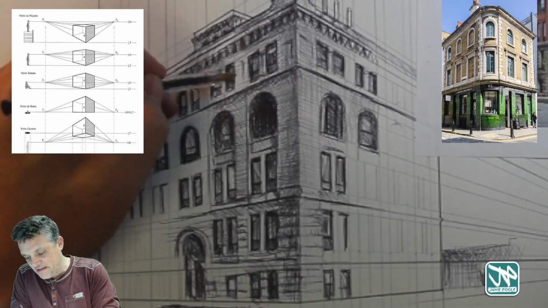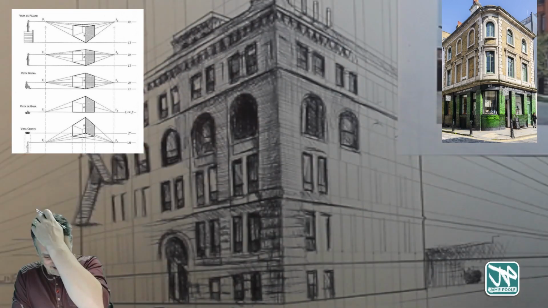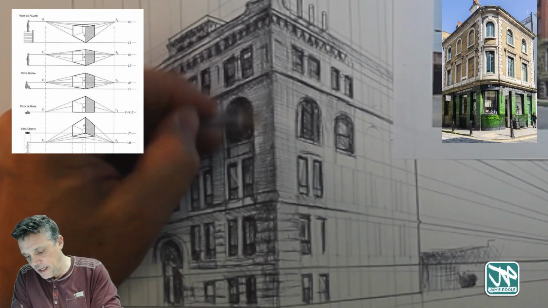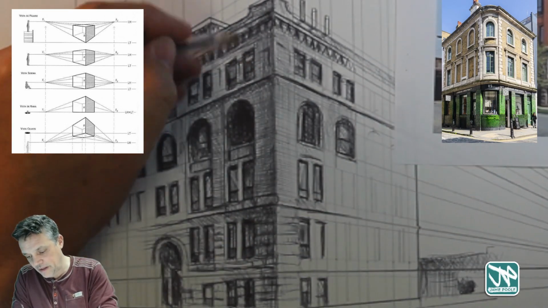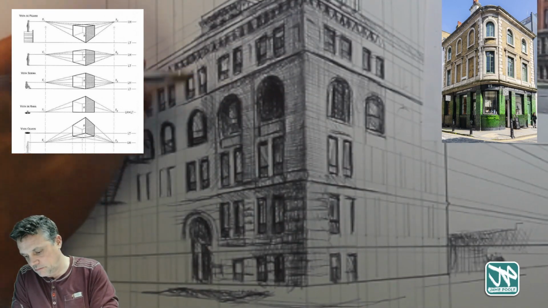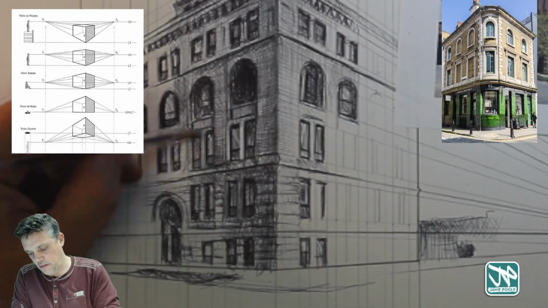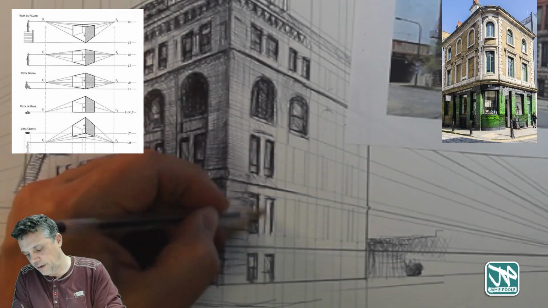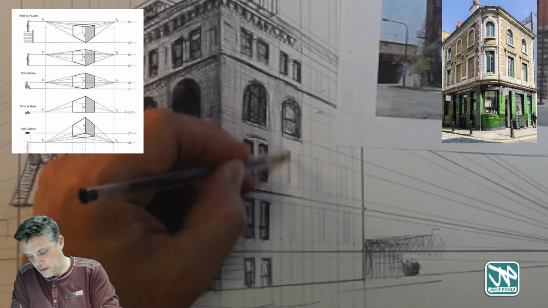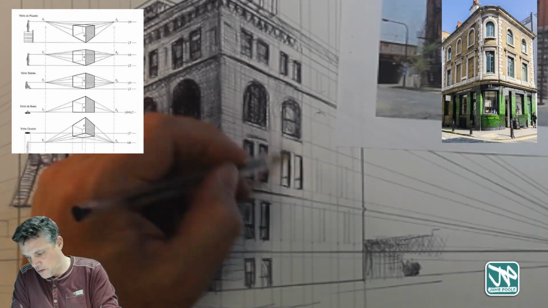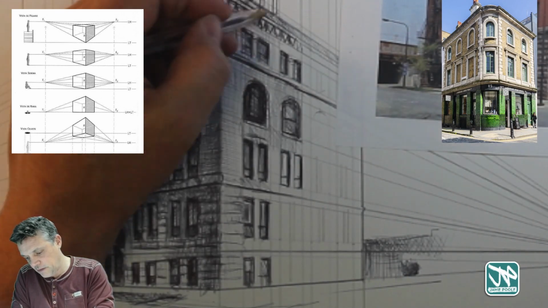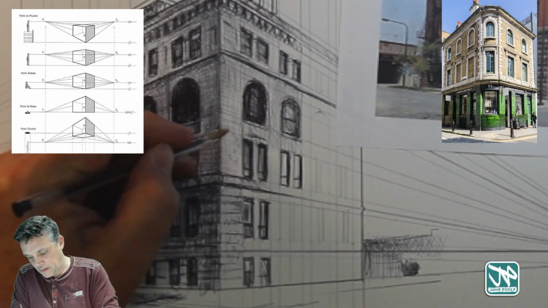So as I've mentioned before, when we're cross-hatching, it's a case of building up multiple layers of marks. As you can see here, to really accentuate the corner of this building, I keep working back into that area where the shadows are, in order to get a sense of how the light is falling on the building, which helps with the 3D quality of it.